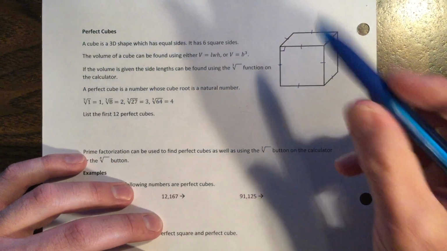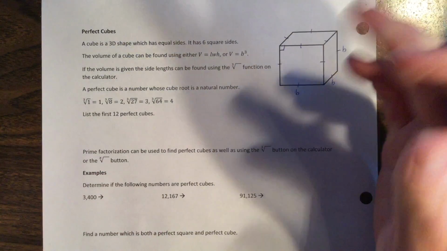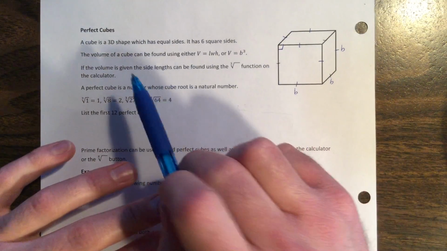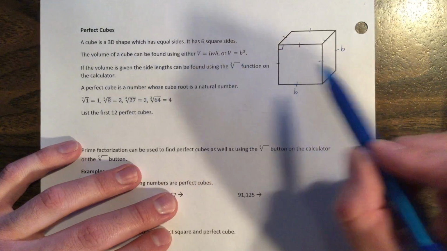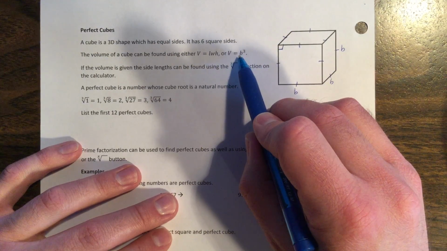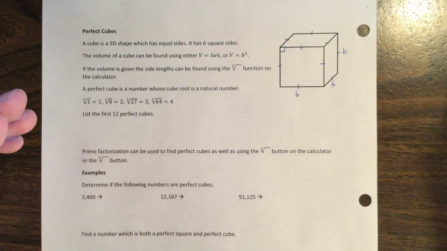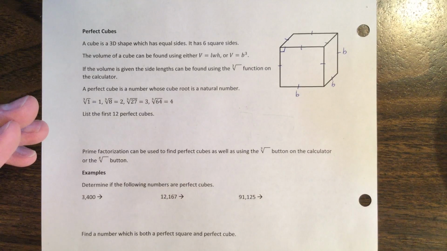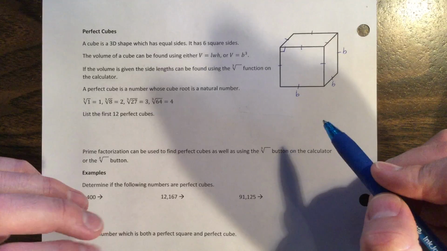If we want to find the volume of this cube, we know that each side has a length of b. We're going to call it our base. And so if we want to find the volume, we do volume is equal to length times width times height. Again, them all being the same, we can do b times b times b, which is b cubed. So if we want to find the volume of something, what we need to do is just do length times width times height.